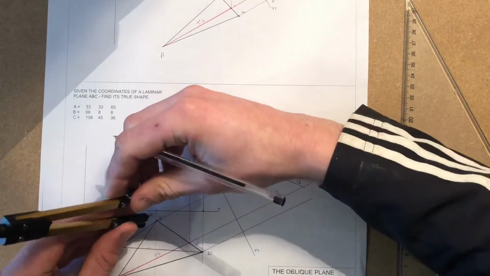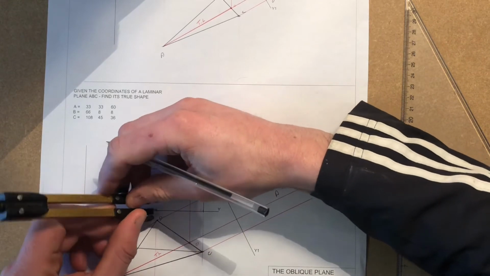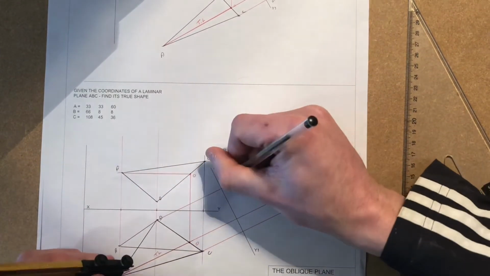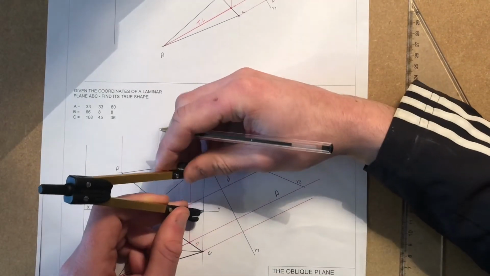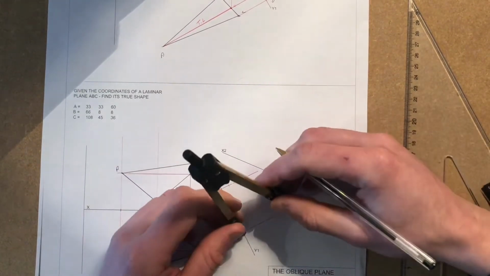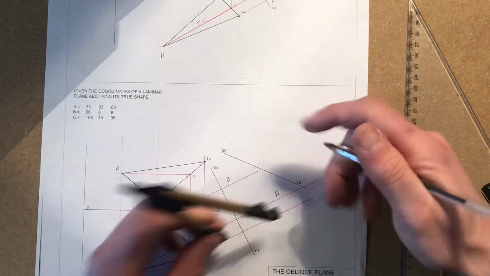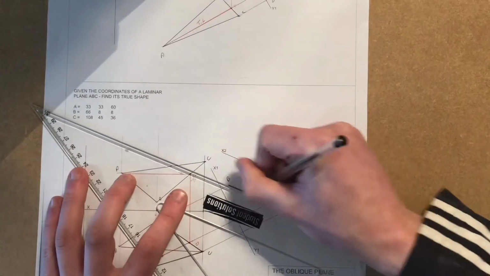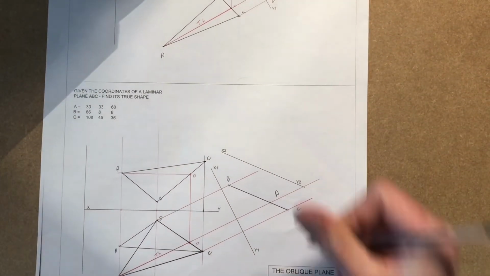A. B is up a small distance. B. And C. Okay, and when you join them together, you get an edge view. Okay, so you're looking at a point view of AO there.